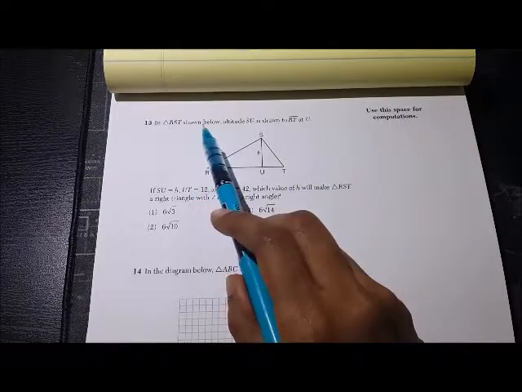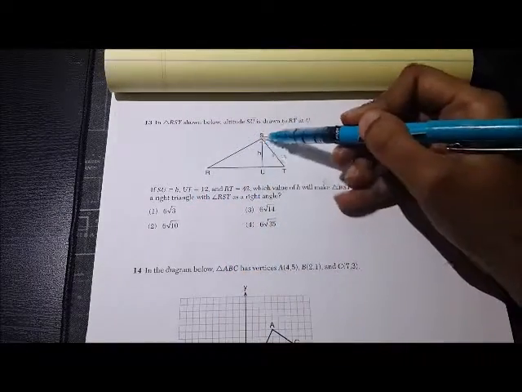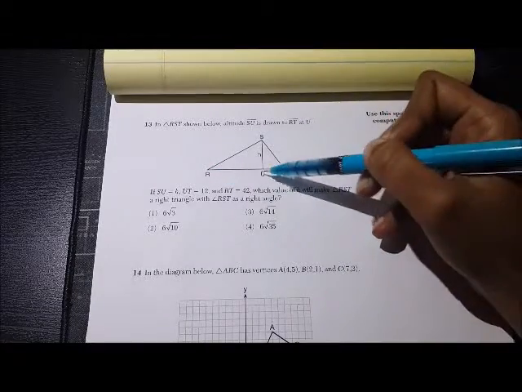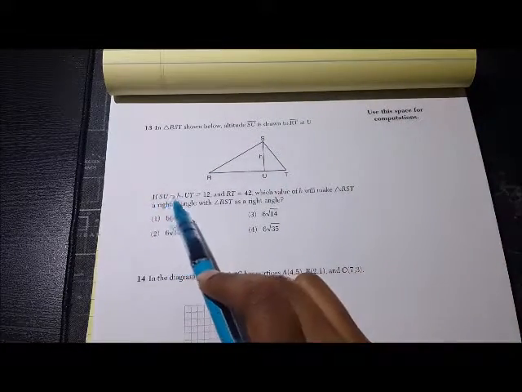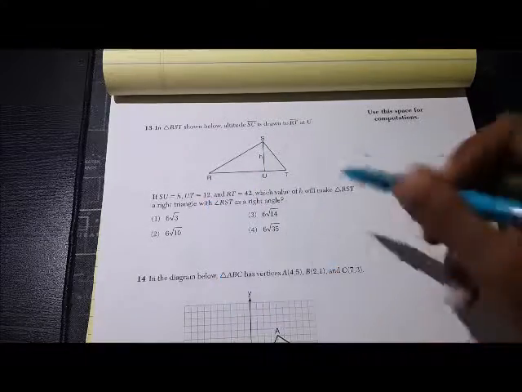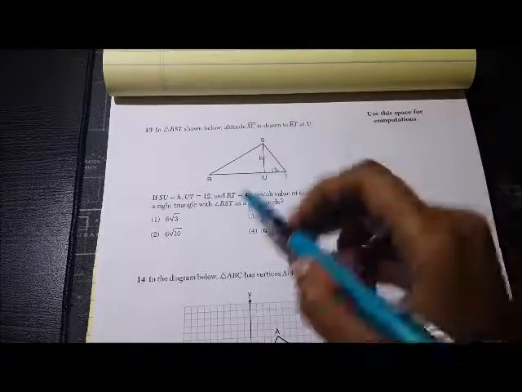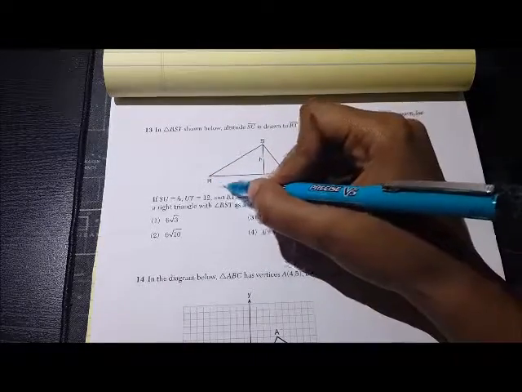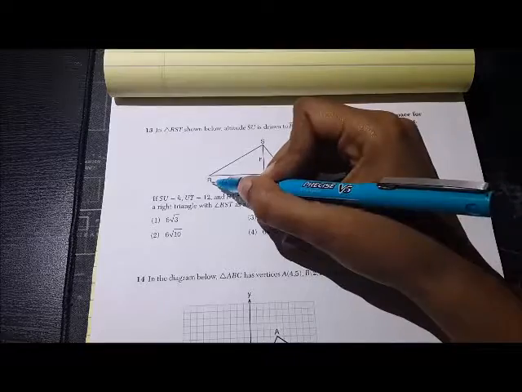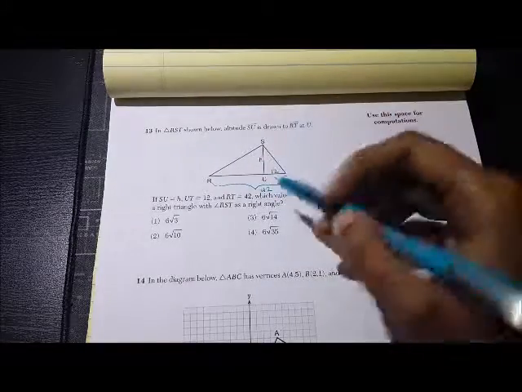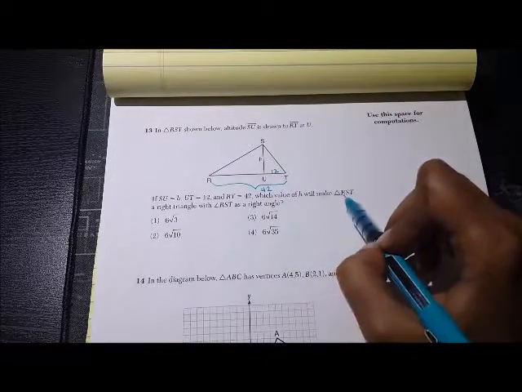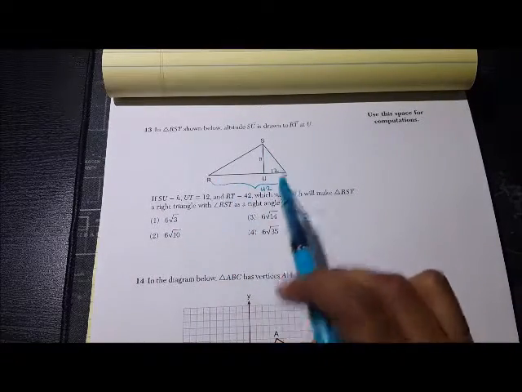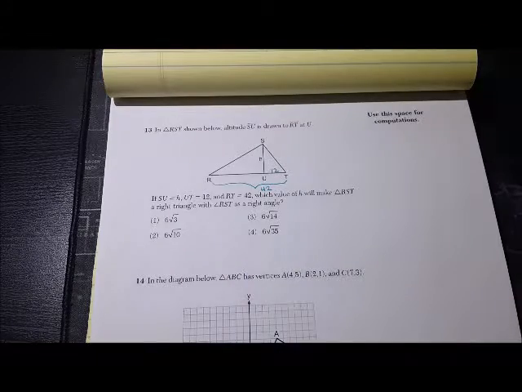In triangle RST shown below, altitude SU, which is here, is drawn to RT at U. Right, here's our base RT, here's our point U. If SU is H, UT is 12, and RT is 42. Well, from here to here is 42, so let's make that. Which value of H will make triangle RST a right triangle with angle RST as a right angle?